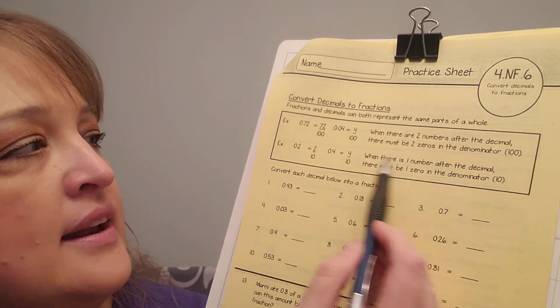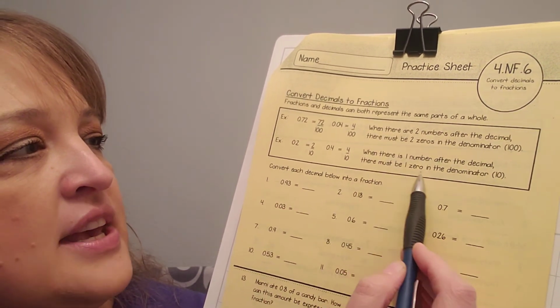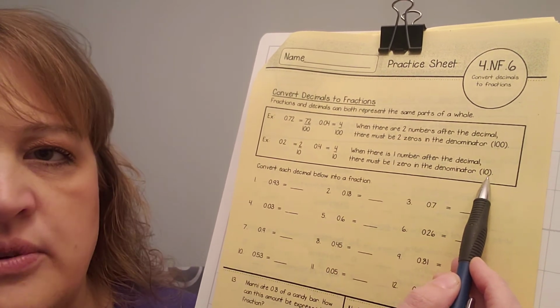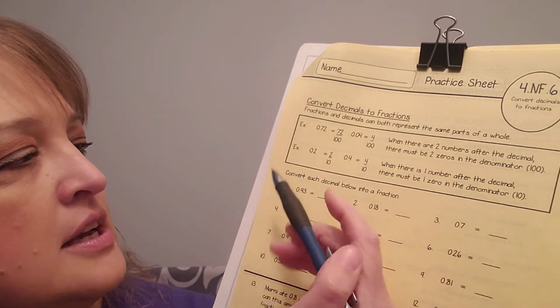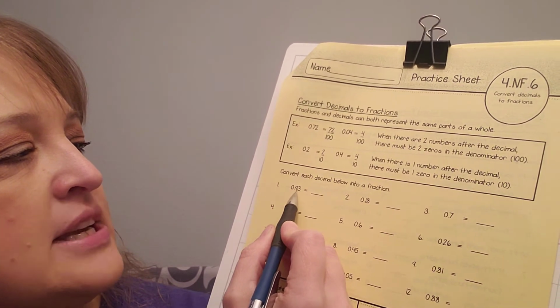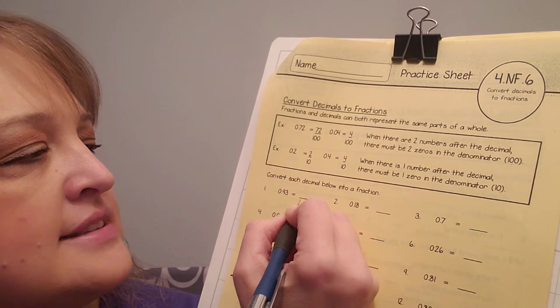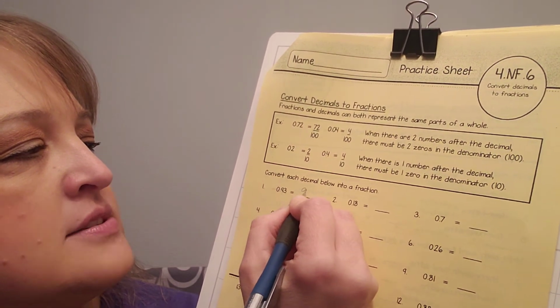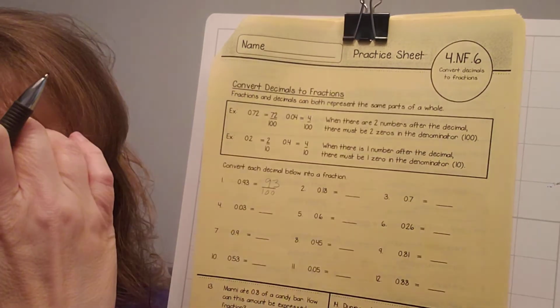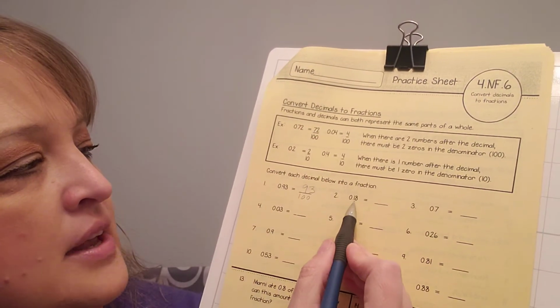If there's 1 number after the decimal, then it's going to be 1 zero and it's going to be over 10. So this is 0.93. This is 2 numbers. So what do I know it has to be over? It has to be over 100. So it's 93 hundredths.